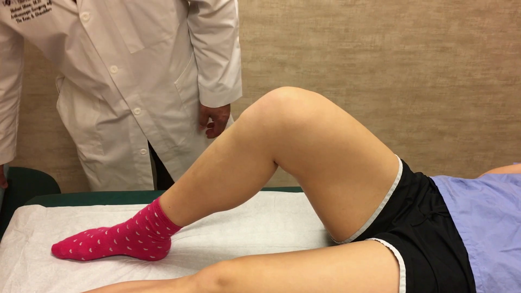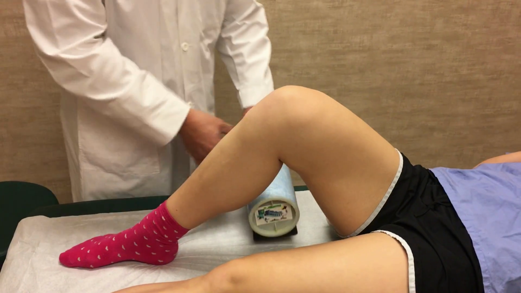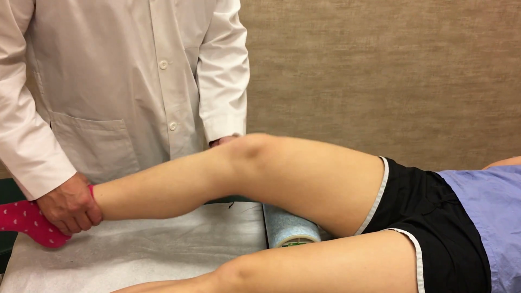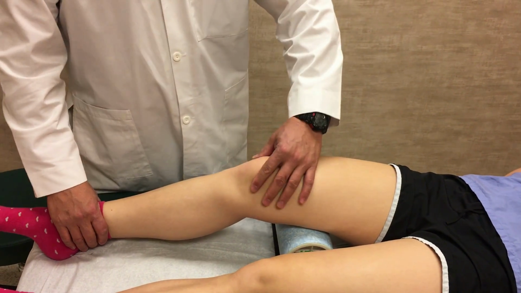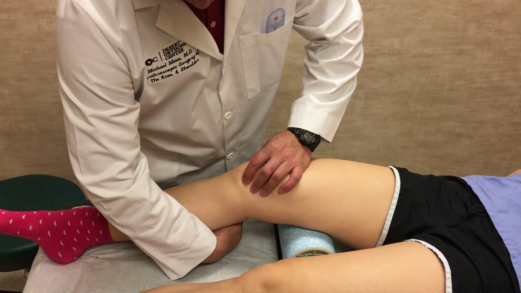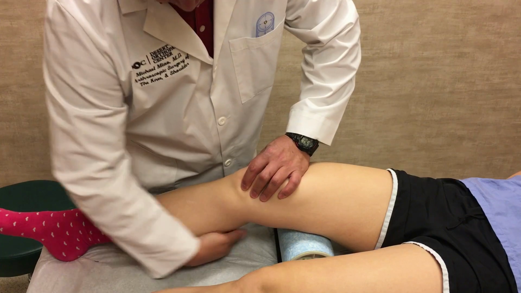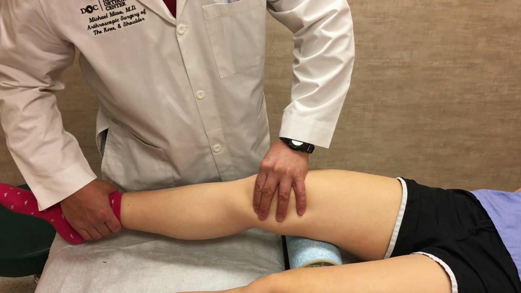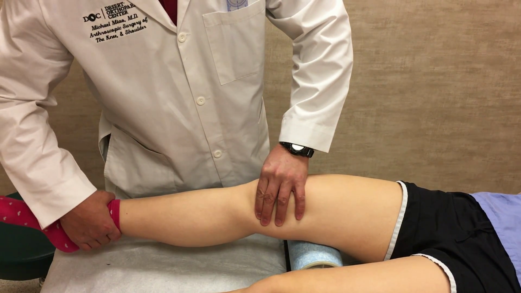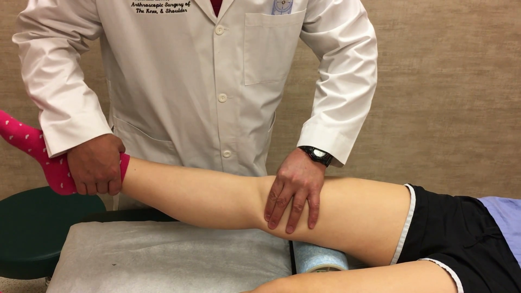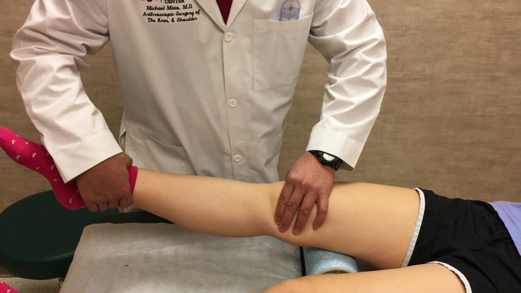Next is the 30-degree exam using a thigh support. The thigh support is placed underneath the distal thigh at the 30-degree exam. The fingers are placed on the anterior tibia, so that the anterior tibia is felt during the Lachman. They are repositioned to the medial and lateral sides of the joint line during the MCL-LCL exam to look for separation of the joint line.